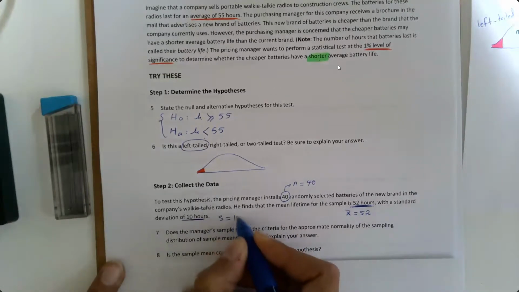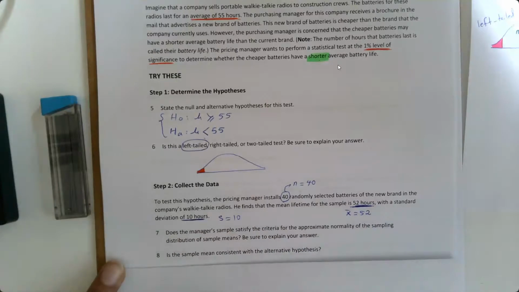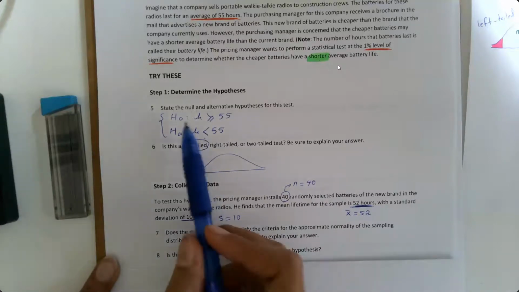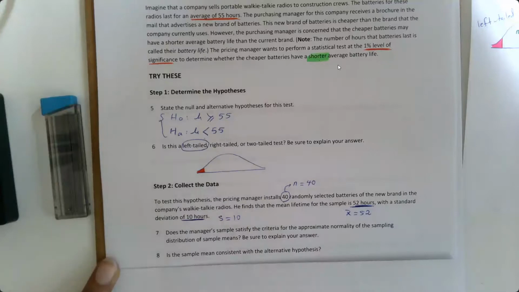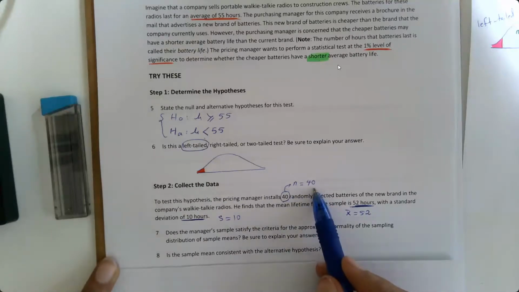S is 10. Now, as a statistician, your job is to decide to reject or fail to reject the null hypothesis. I'm not really worried about the normality because my sample size is large enough. It's 40. I can quickly go to my calculator and calculate the p-value.